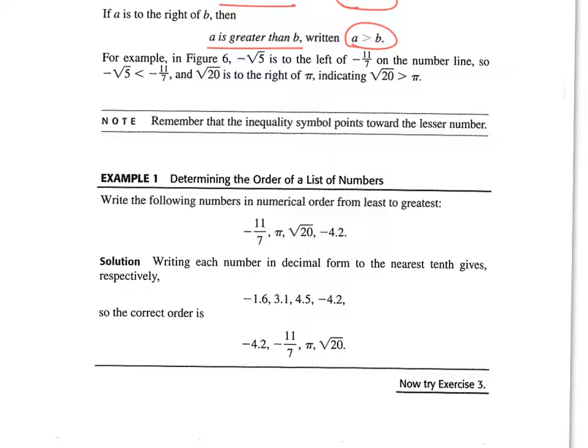So for something like a root and a fraction, you would want to convert into either a decimal form or into a mixed number for the fractions, and then obviously an estimate of the decimal for the square roots. So negative 11/7 would be like -1.6. Pi is like 3.14. Square root of 20 is in between two perfect squares, square root 16 and square root 25. So if this is 4 and this is 5, I would know this is pretty much halfway between them or pretty close to it, which is something like 4.5, and then -4.2.